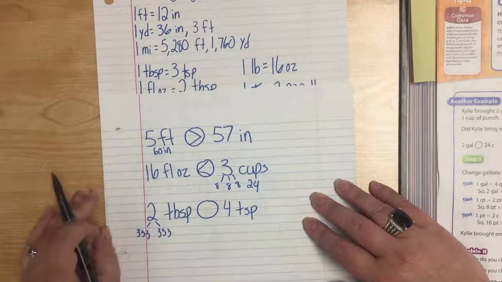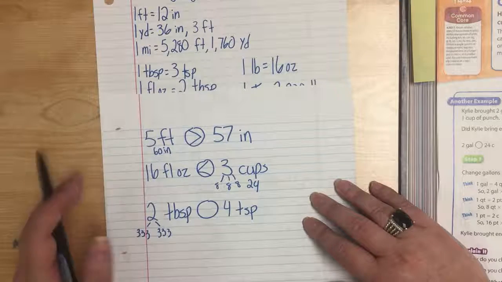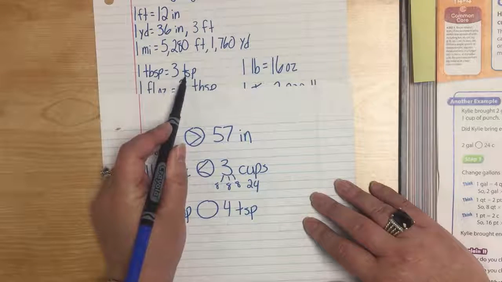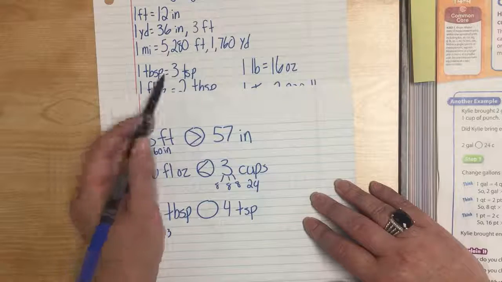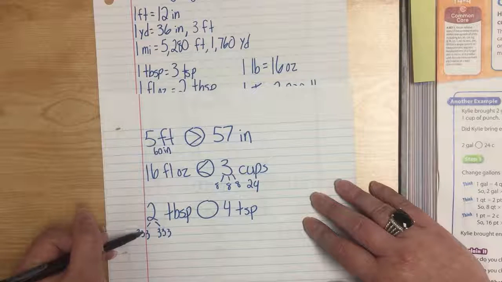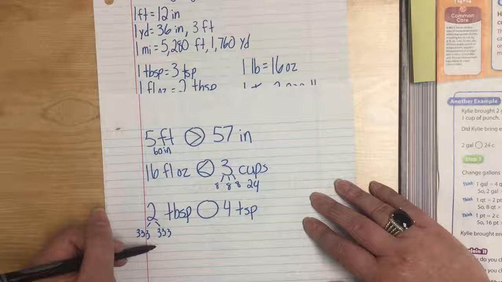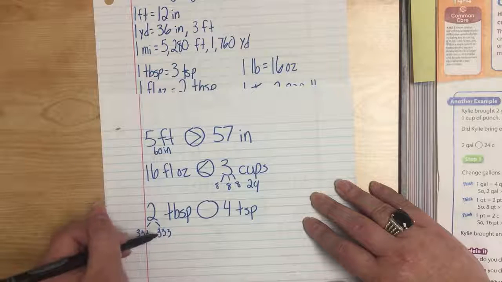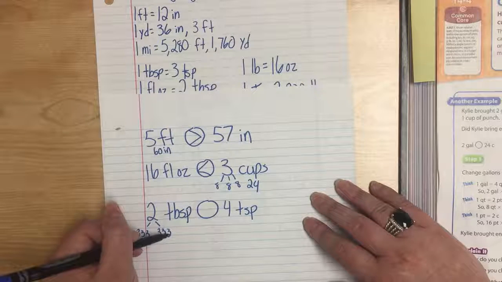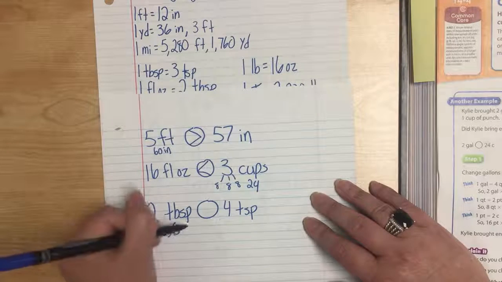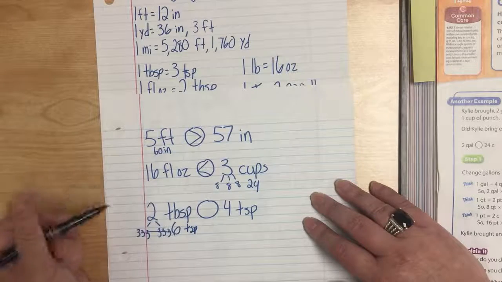So how many do I have in here actually? If 1 tablespoon is 3, then 2 tablespoons is 6. So this is going to be 6 teaspoons. Well, what's bigger, 6 or 4? 6.